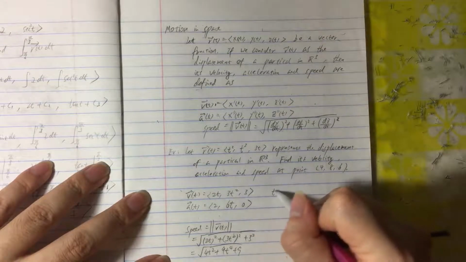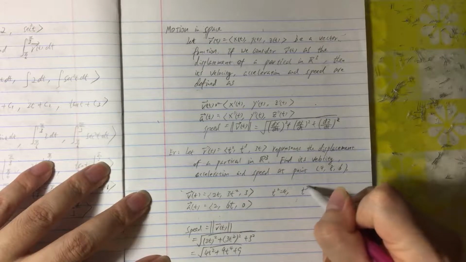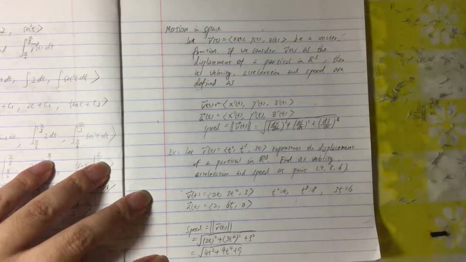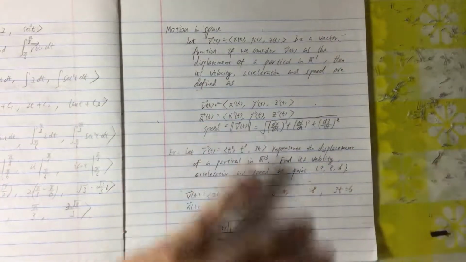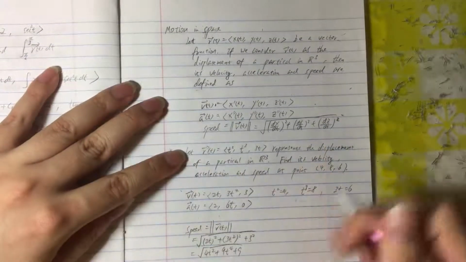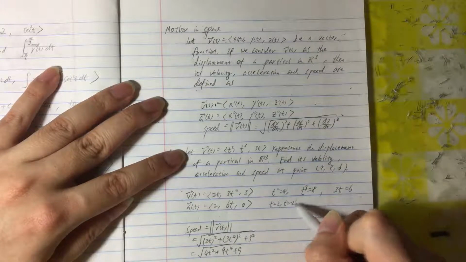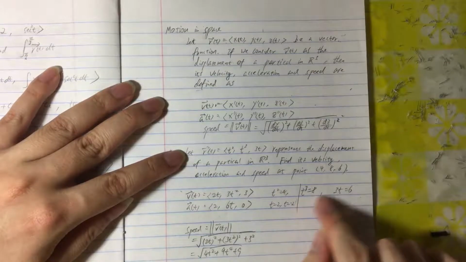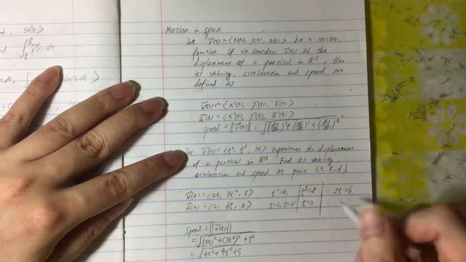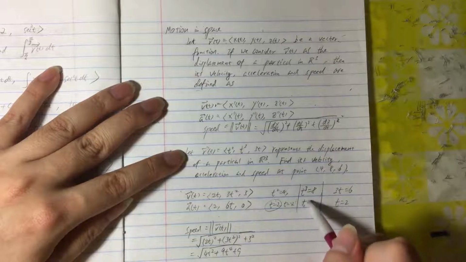So we set t squared equal to 4, t to the power 3 equal to 8, and 3t equal to 6, and take their common solution. The first equation gives t equal to positive 2 or negative 2. The second equation gives t equal to 2. The third equation also gives t equal to 2. So the common solution is t equal to 2.